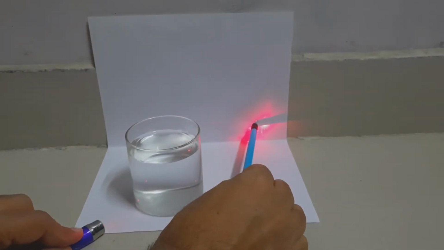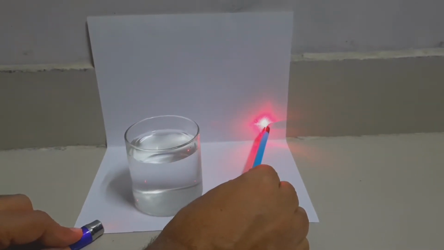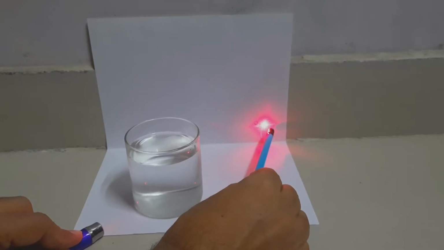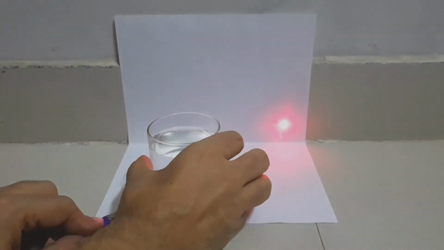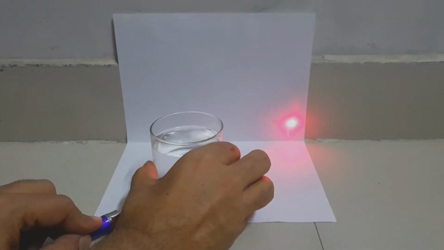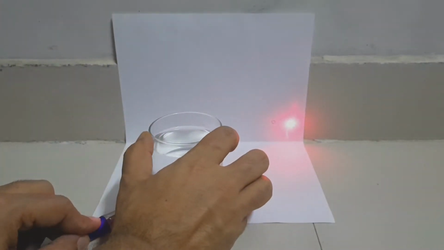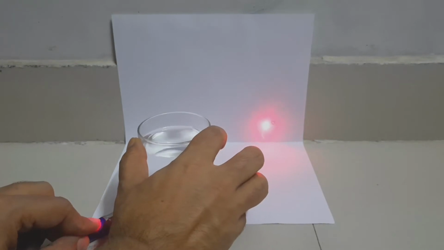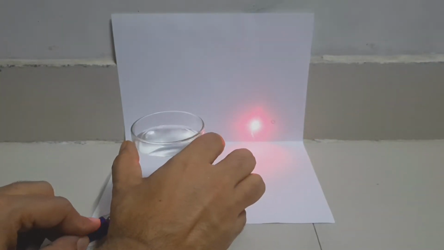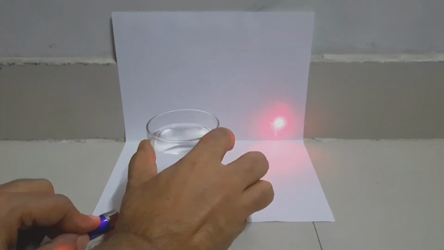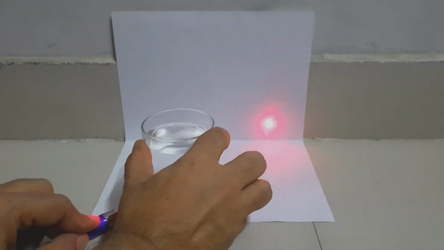Here is the mark and here is the path of light, which is not a straight line, but it is somewhere else. If I change this position here, there is a shift. Now if I place the glass here, again you can see the path of light is changing. Why is it so?